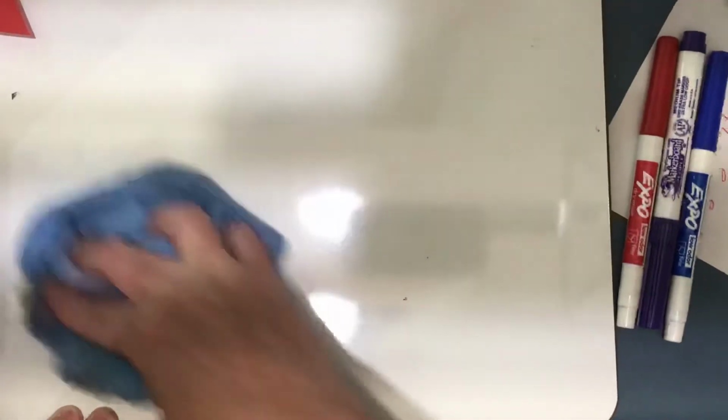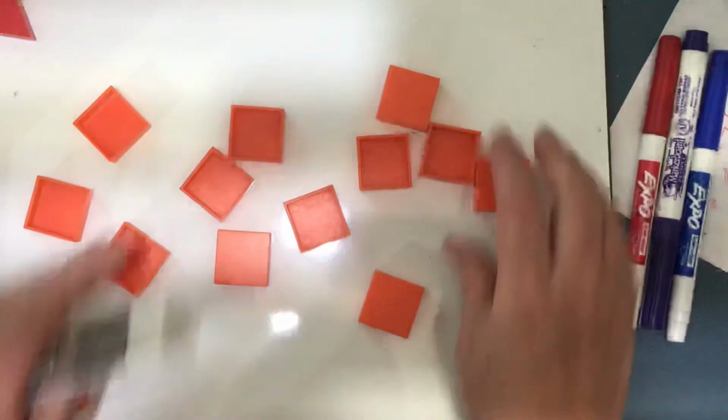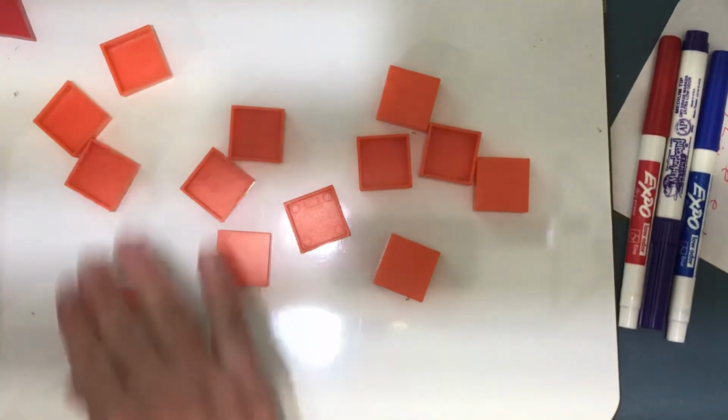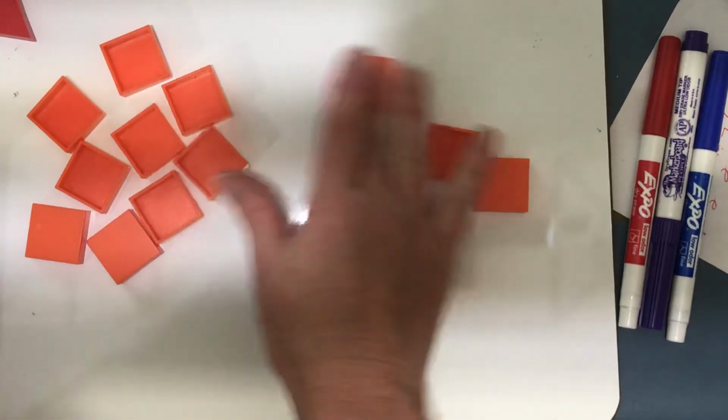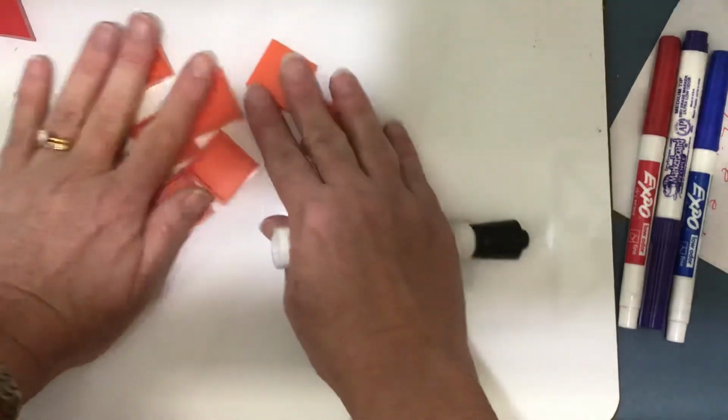It says Nicholas has 13 building blocks. Okay, so here are the 13 building blocks right here. I have 13 of them. 1, 2, 3, 4, 5, 6, 7, 8, 9, 10, 11, 12, 13. Each one of them weighs 1/8 of a pound. What is the total weight of the building blocks written as a mixed number?